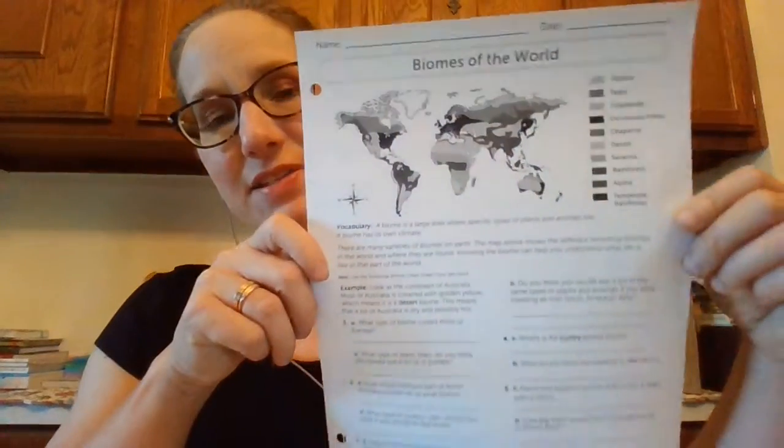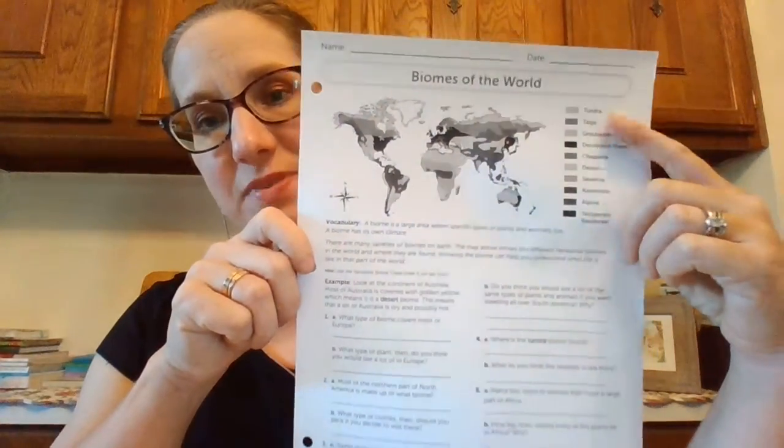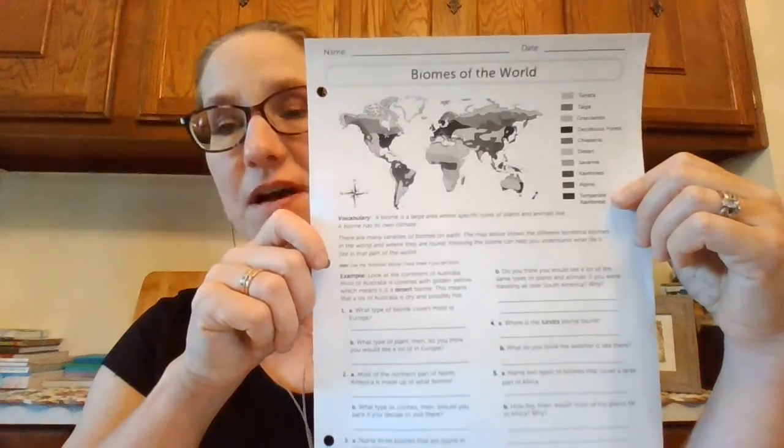We are going to talk about biomes of the world. So you have this chart and it's showing you all different kinds of biomes, and there are a ton of really good YouTube videos, if you look them up, that will teach you more about the tundra, about the taiga, about the grasslands, the deciduous forest, which we will be learning more about, chaparral, desert, savanna, rainforest, alpine, and temperate rainforest. National Geographic has a whole bunch of YouTube videos.